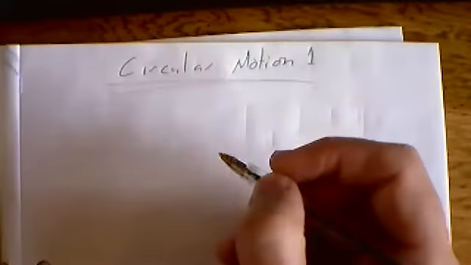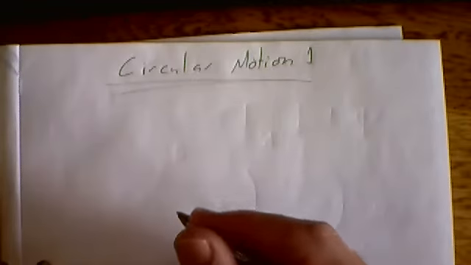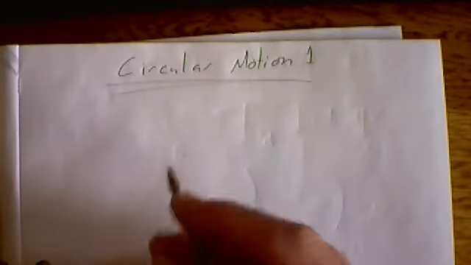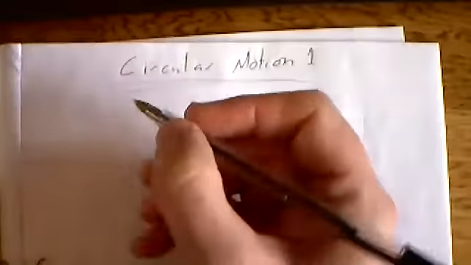So I'm going to do a few videos related to circular motion. I'm going to start with a relatively simple question. It was from an exam paper about 10 years ago now.